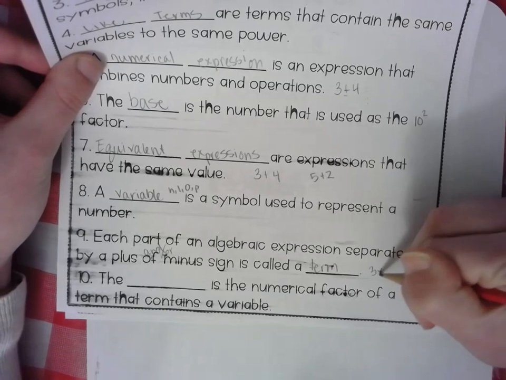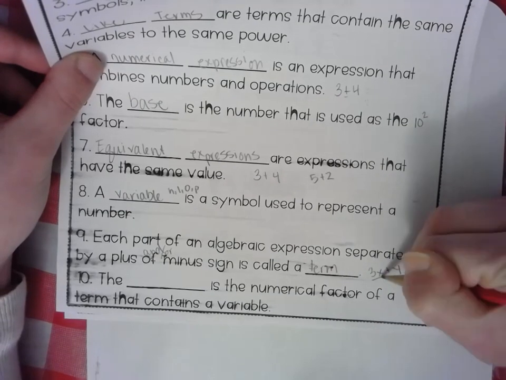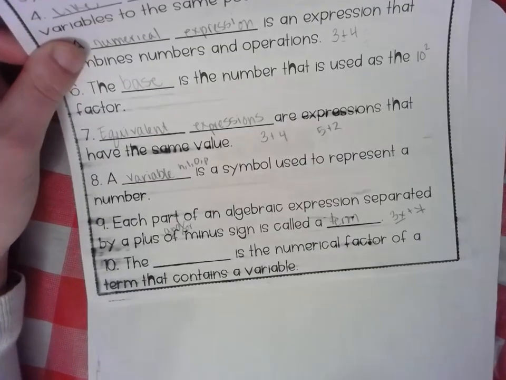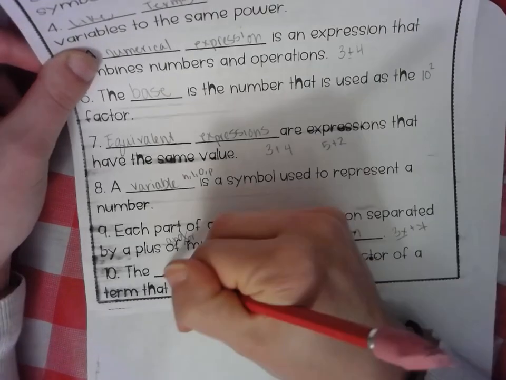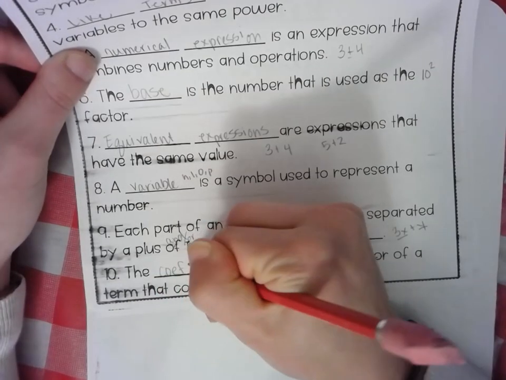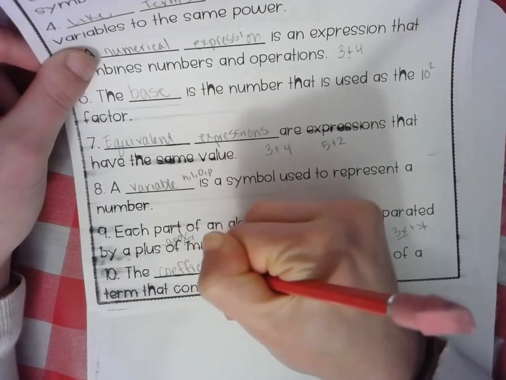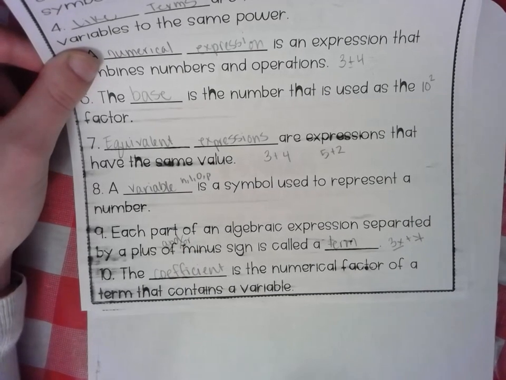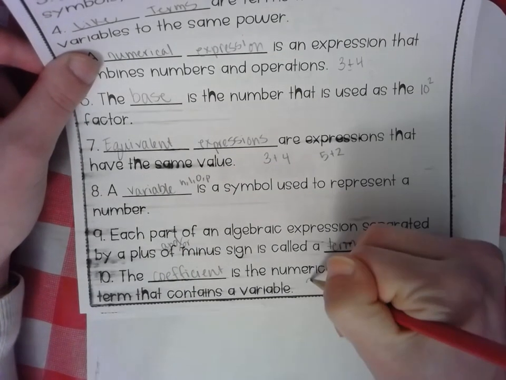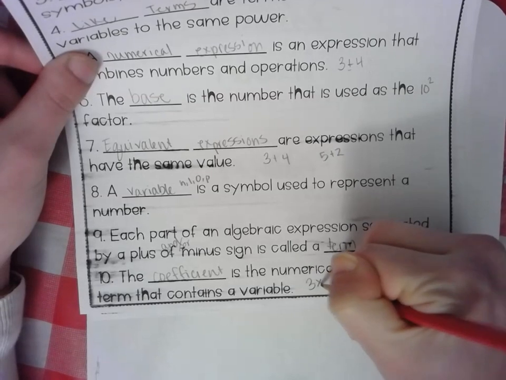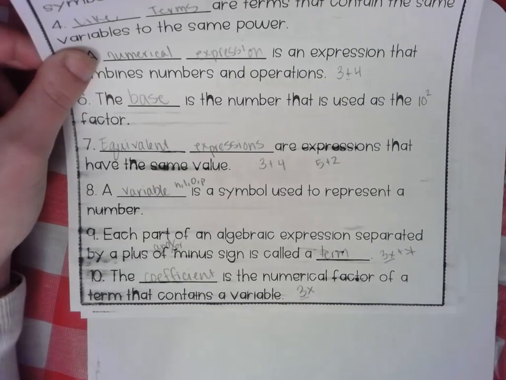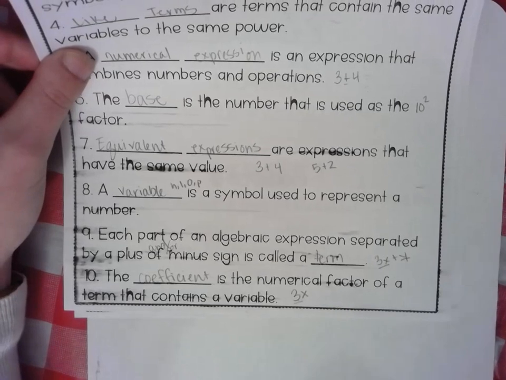So 3x plus y. These are 2 separate terms. And number 10, the coefficient is the numerical factor of a term that contains a variable. So if I have 3x, here's my variable, this is the number, so that's my coefficient. It's the number that's usually in front of a variable. All right, 10th page.